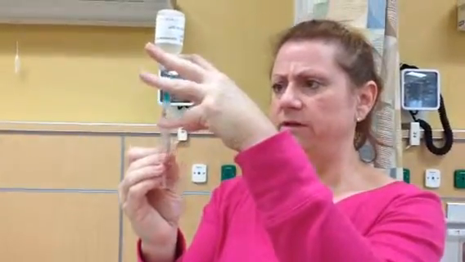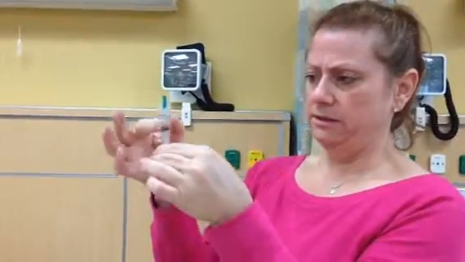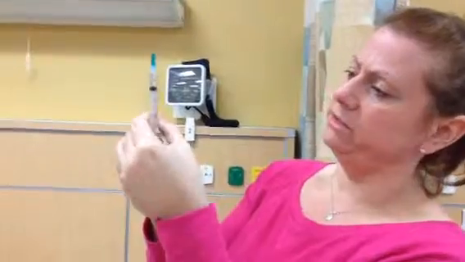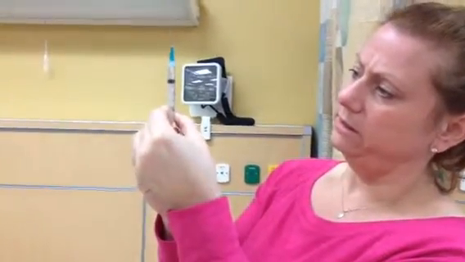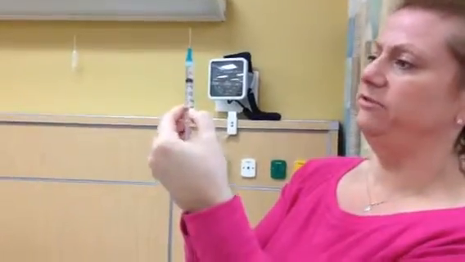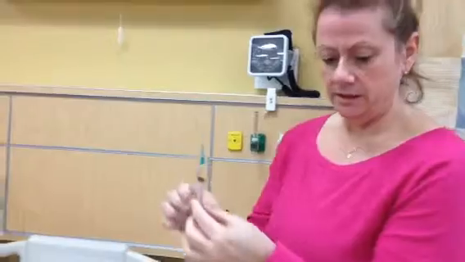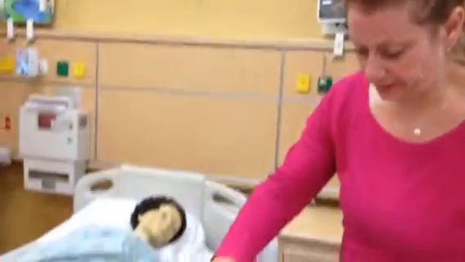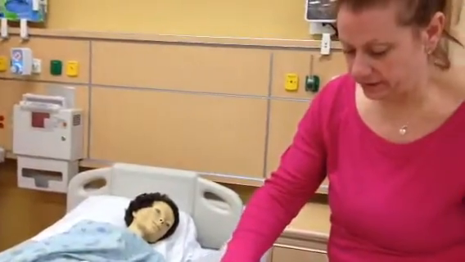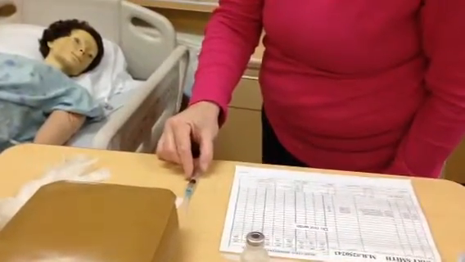Pull this off. Tap it. Get all the air bubbles out. And then I will move this back up by twisting slowly to the 1. This will make sure that all the air is out and that the needle is full of medications. Okay. I will then put the cap back on using the scoop method. Put this down, and I will prepare to take the medications into the patient's room.